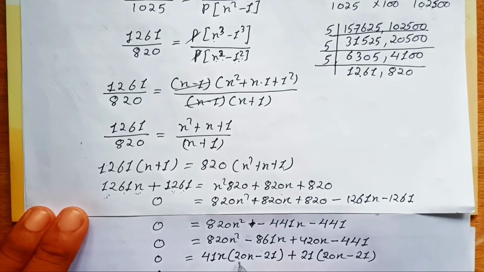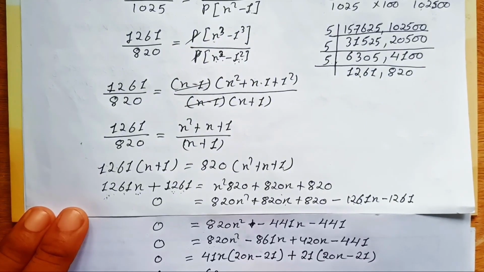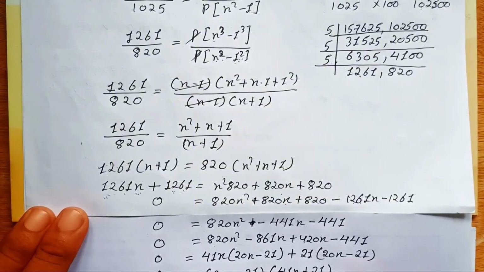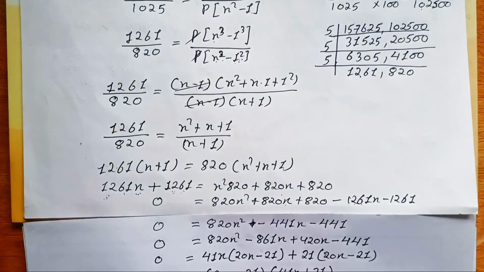So 0 equals, now again we take the common 20x minus 21 from these two terms. So it is 20x minus 21, and the remaining is 41x plus 21. Now we have two factors, 20x minus 21 and 41x plus 21.